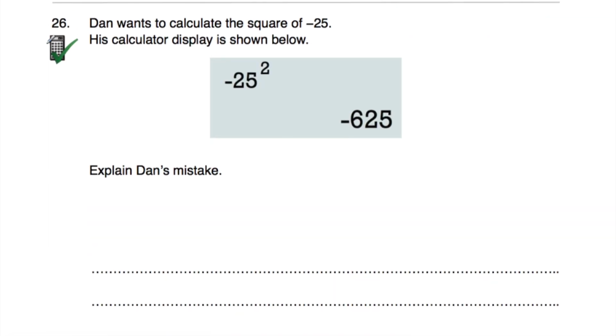Okay, let's have a look at our last question, question number 26. So question number 26 says, Dan wants to calculate the square of -25, and his calculator display is shown below. So we've got Dan's calculator display, and he's trying to square -25, and he's got an answer of -625.